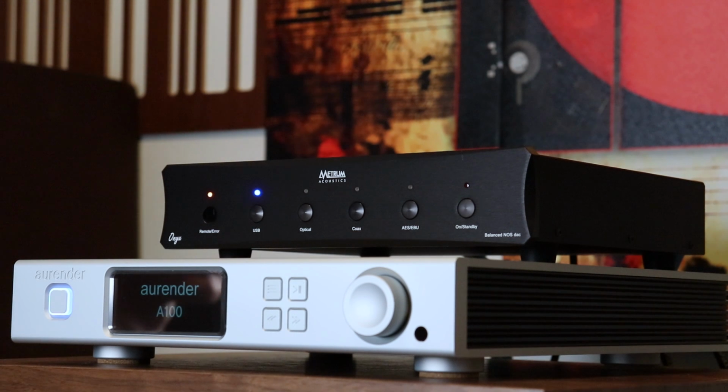So without further ado, today we are looking at the Metrum Acoustics Onyx DAC. People have been asking me, why do you like R2R DACs? It's older technology, it's inferior in the sense that it's not modern innovation. Well, it's the same reason why I like tube amplifiers, and a lot of people like tube amplifiers. It is older technology, but it is still preferred to this day because it sounds great.